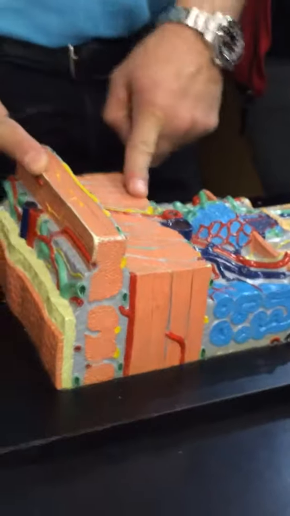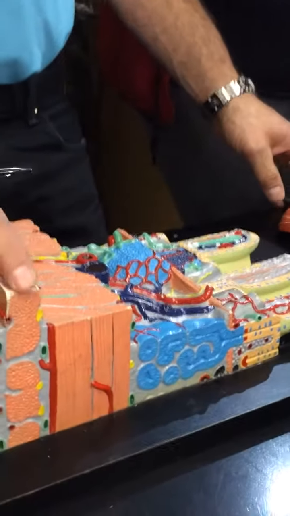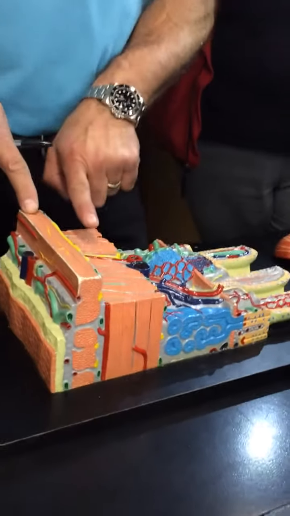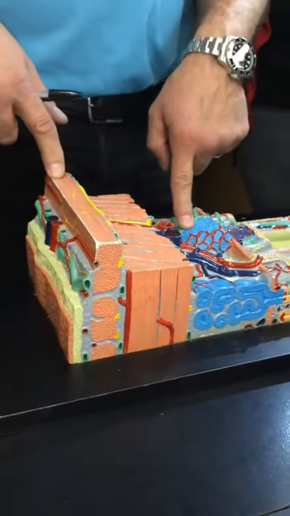Lining of the small intestine. Now the small intestine has 2 layers of muscle. The large intestine has 3 layers of muscle. On the small intestine you have the longitudinal and the circular, no oblique.